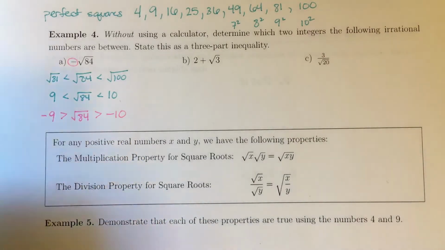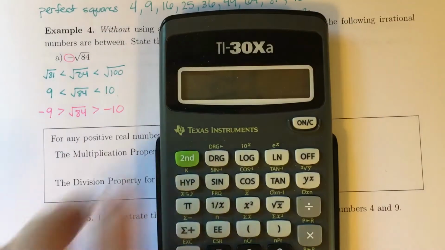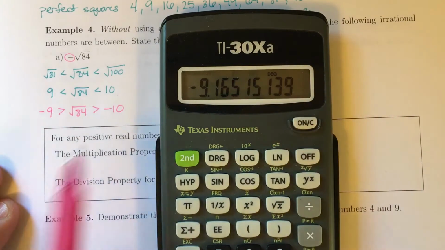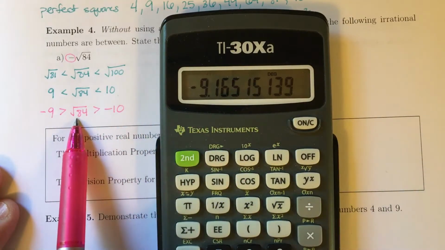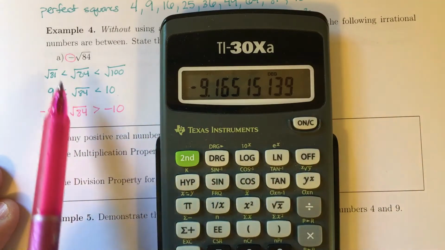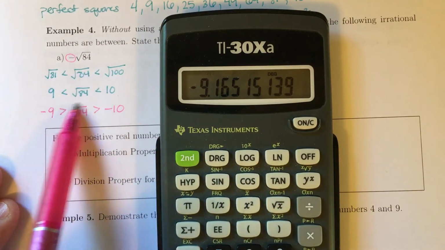Let's check and see if that's right. I get a calculator, turn it on, 84 square root, and then of course you can use the negative button to make it negative. So yes, the square root of 84 is between negative 9 and negative 10. And because 84 is close to 81, you can see it's close to negative 9.